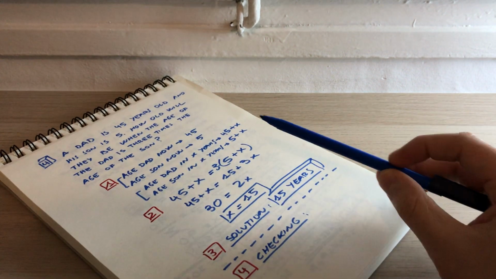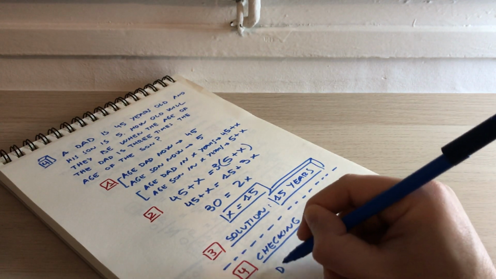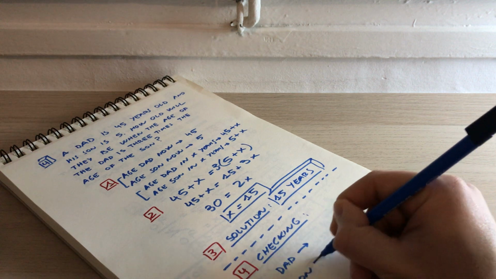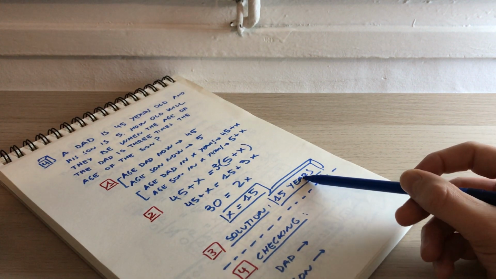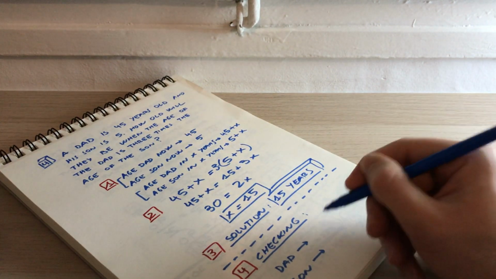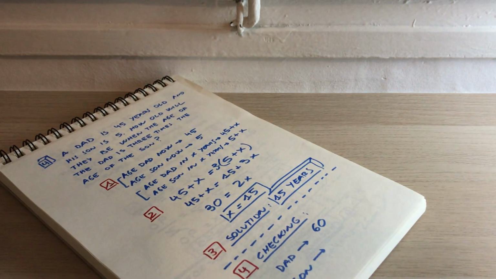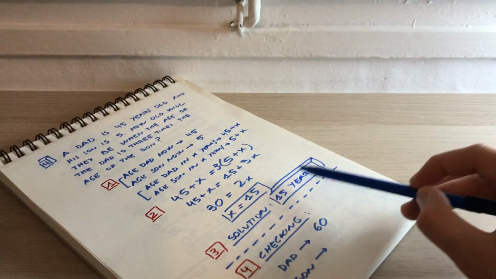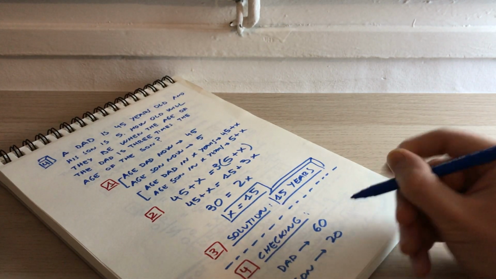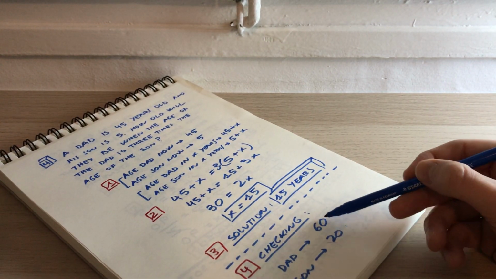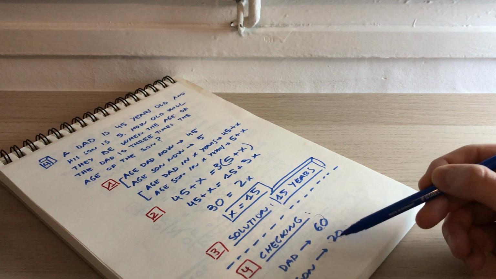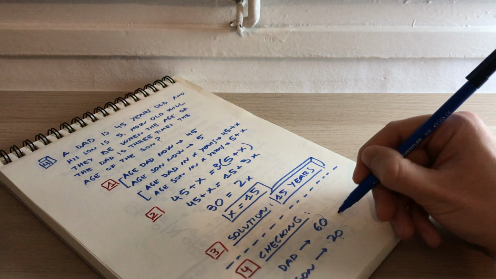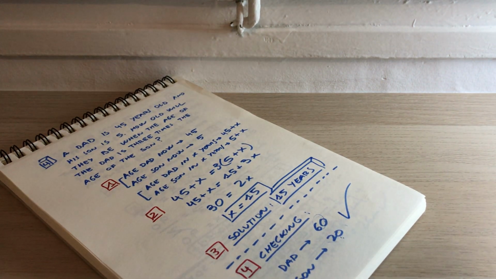Okay, so the dad would be, and then the son. In 15 years, the dad would be 45 plus 15, 60 years old. And then the son, in 15 years, would be 5 plus 15, 20. And then, is the age of the dad 3 times the age of the son? Yes, because 3 times 20 is 60. So this is correct. And this one is done.